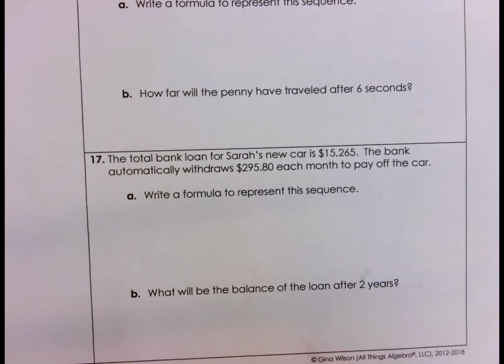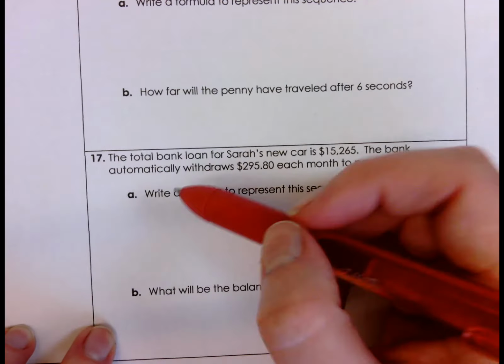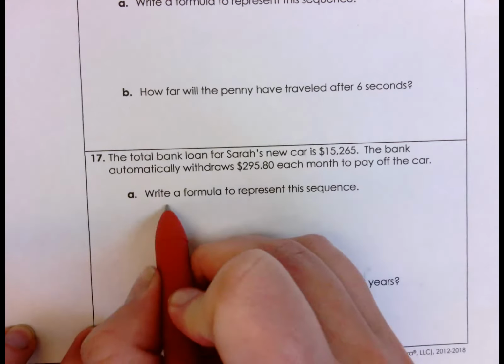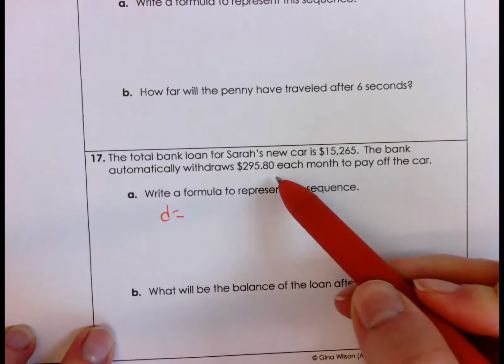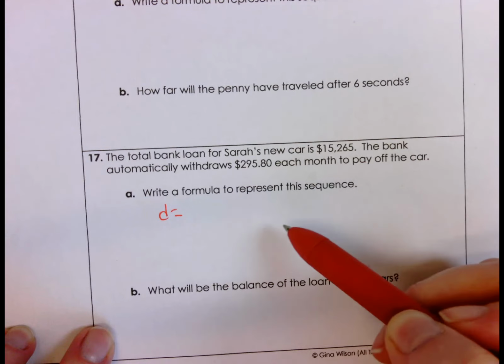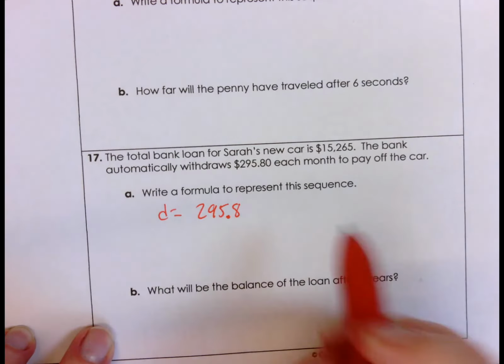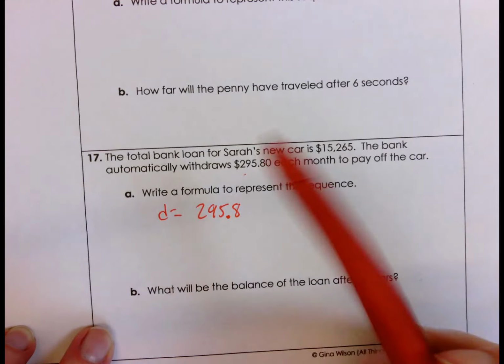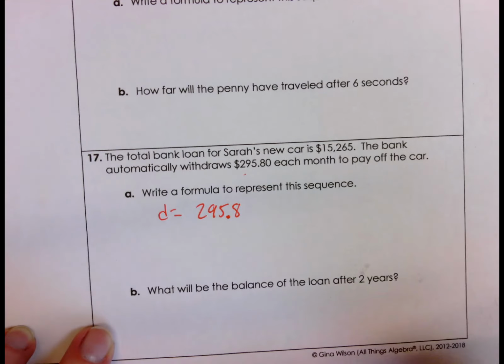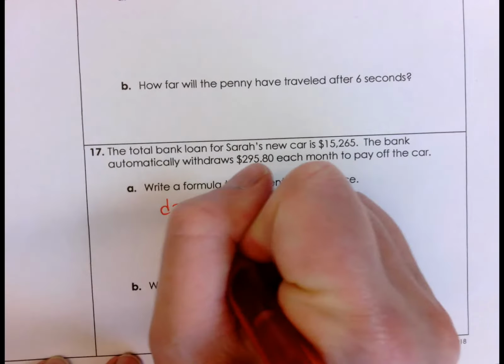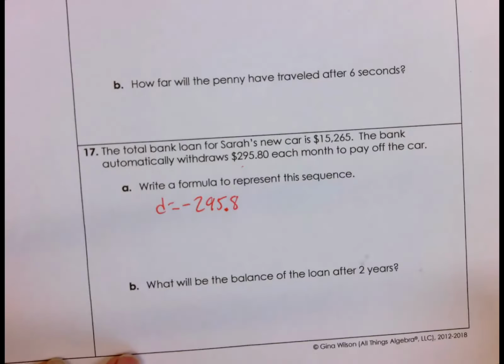So the total bank loan for Sarah's new car is $15,265, and the bank automatically withdraws $295.08 each month. So I can already tell you that because this is what's being taken out each month, my difference is going to be 295.8, okay? But it's being withdrawn. That means it's being taken out. So it's going to be subtracted from, okay, the loan that she took out. So it's going to be a negative difference, all right?